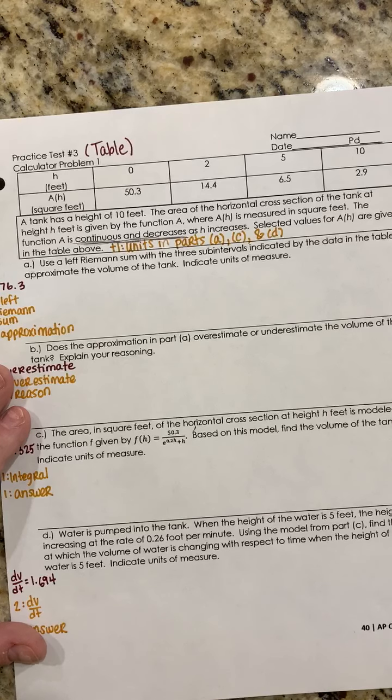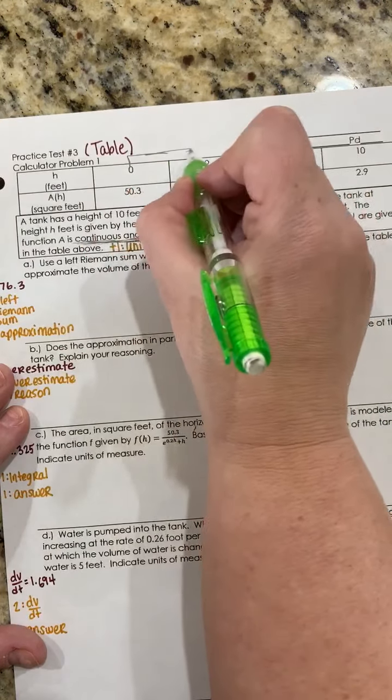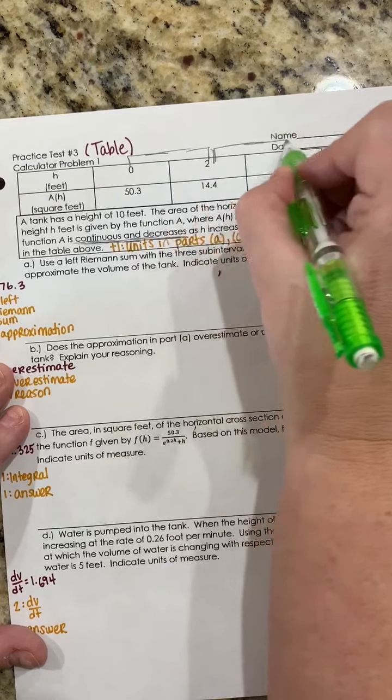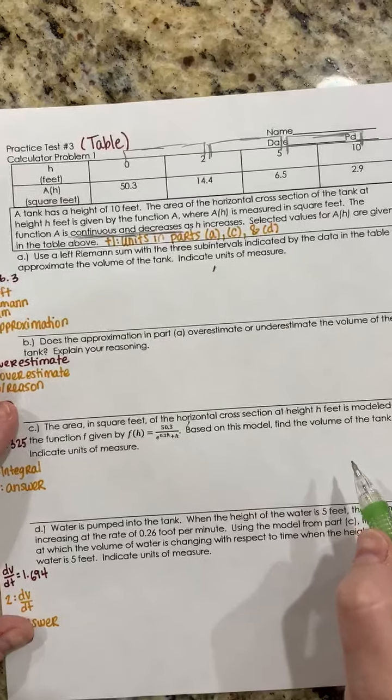So if I do 3 rectangles with a left Riemann sum, here and here and here would be my 3 rectangles.